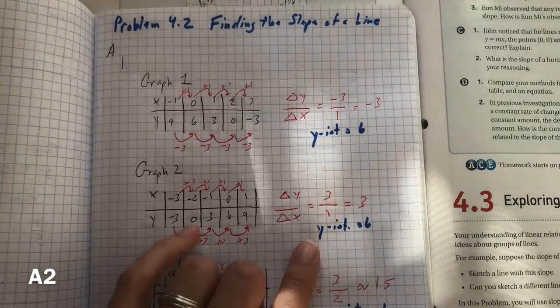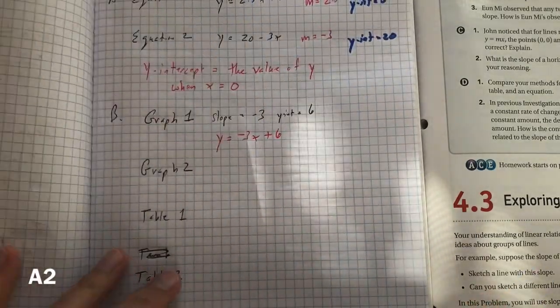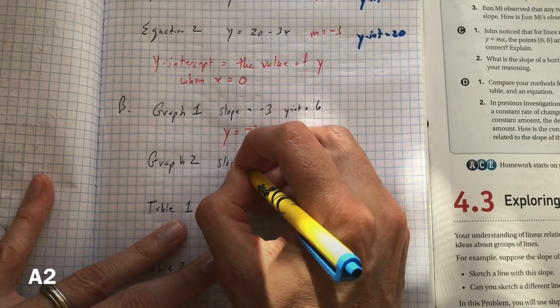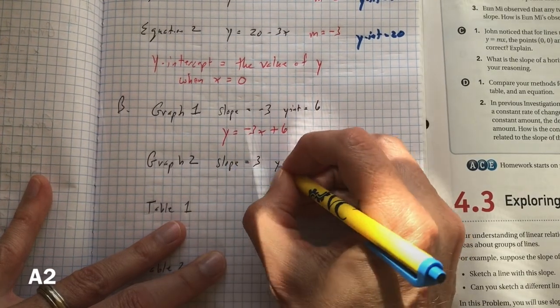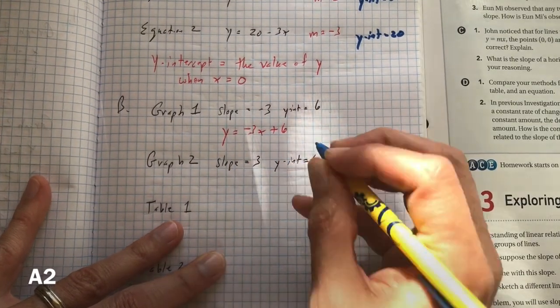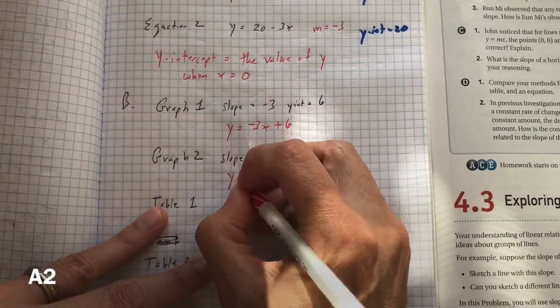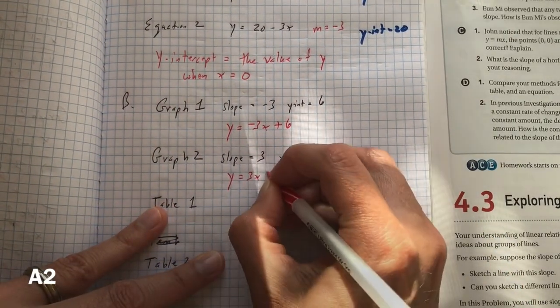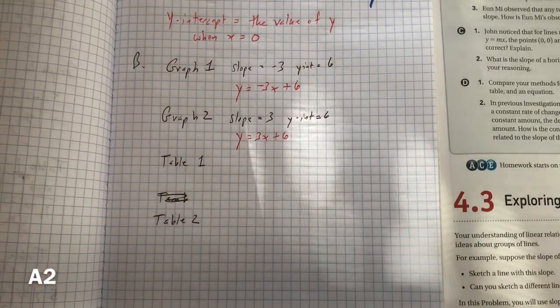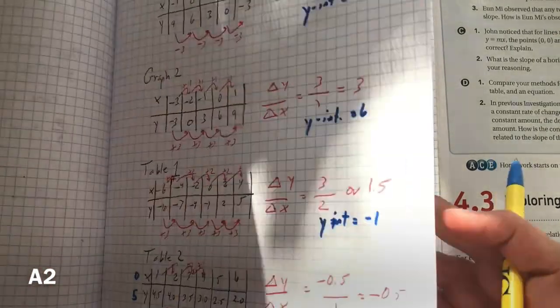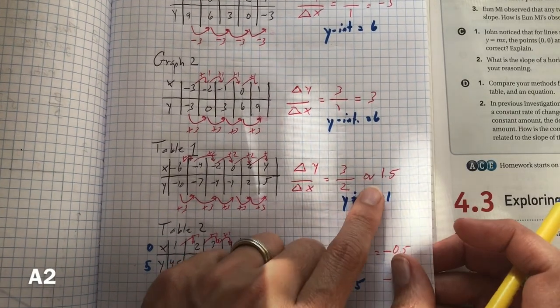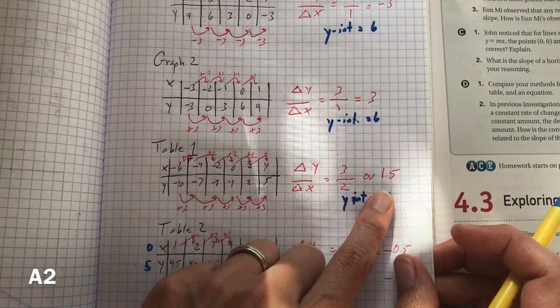For graph 2, the slope was 3, y-intercept was 6. So write that down. Slope equals 3, and y-intercept equals 6. So that means the equation for this one would be y equals 3x plus 6. Same process here. For table 1, we have a 3 over 2 or a 1.5.